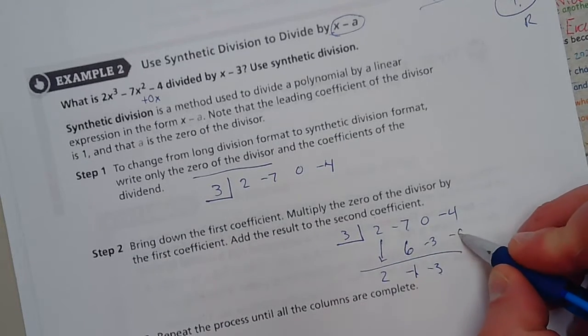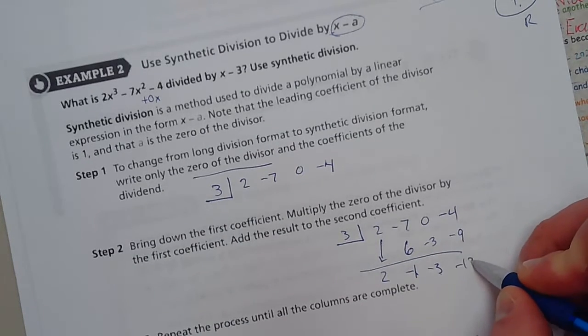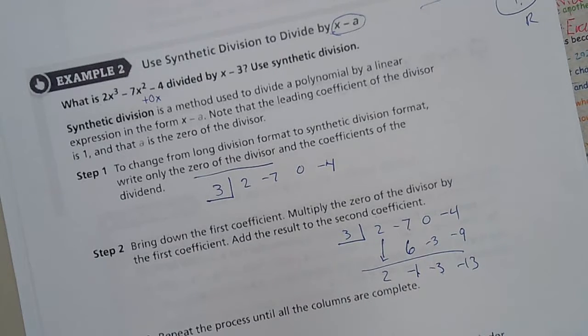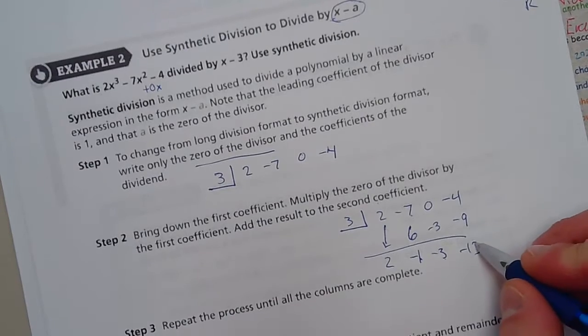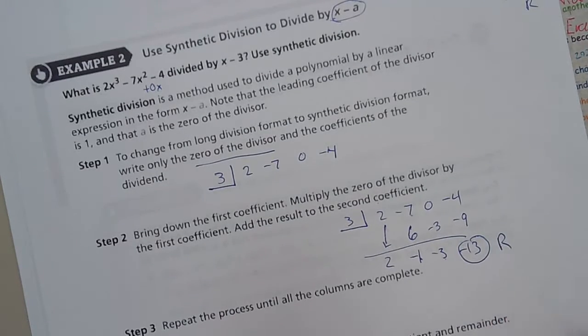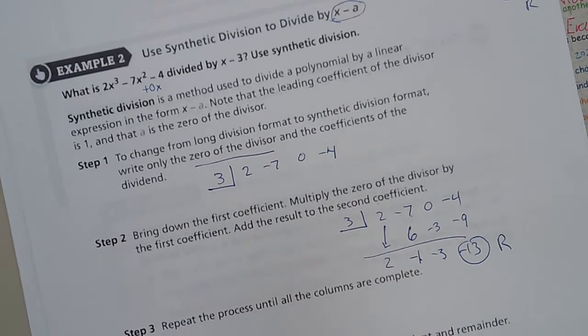3 times -3 is -9. Those add to be -13. And so here we go. So now we've done this. What does this mean? The last number you get out is always your remainder. So this problem had a remainder of -13.